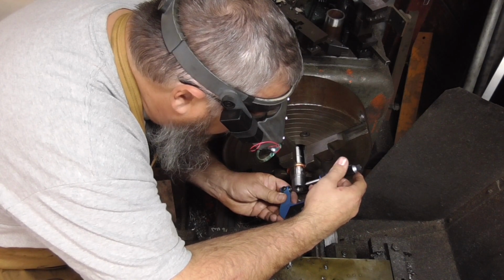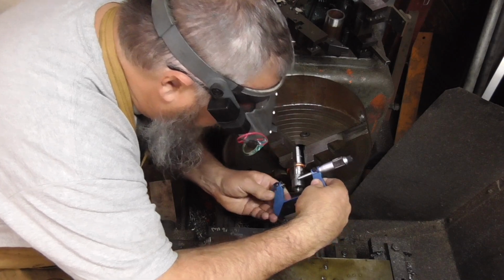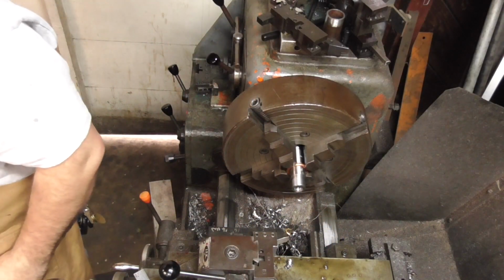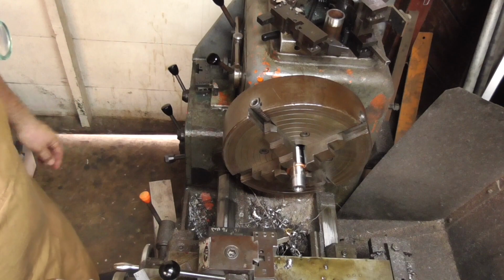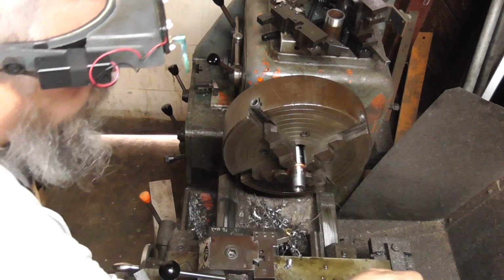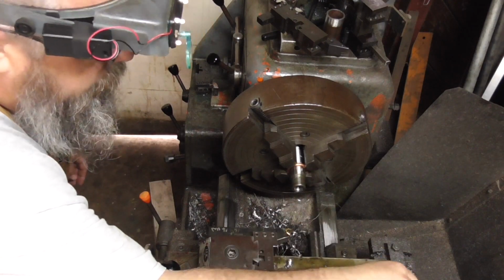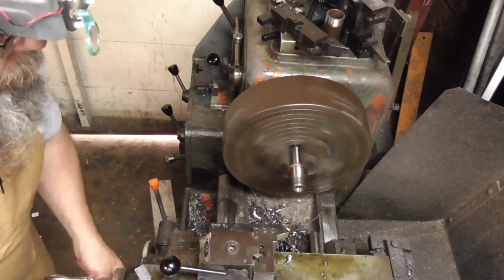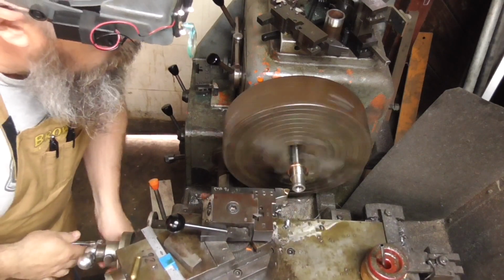All right, so we are at 20, just under 27. So we've got about 7 thou to take off. Another 2.5 will equal 5 when we get there.